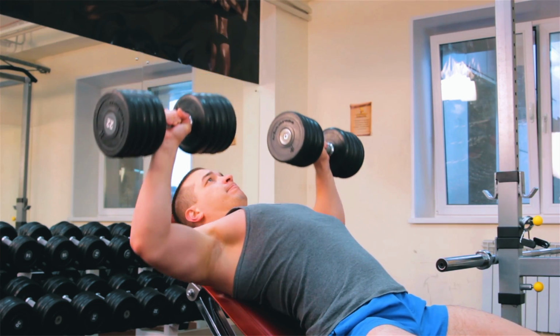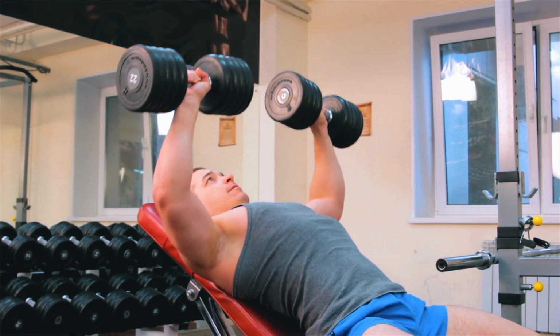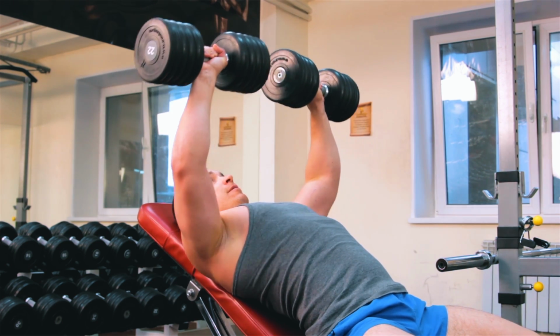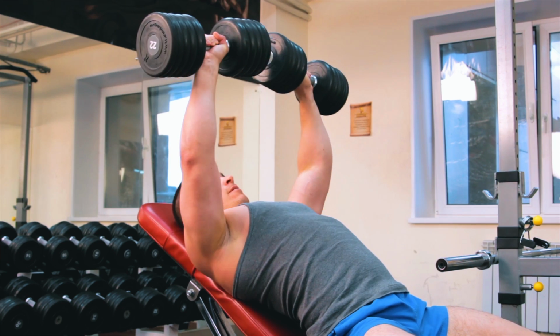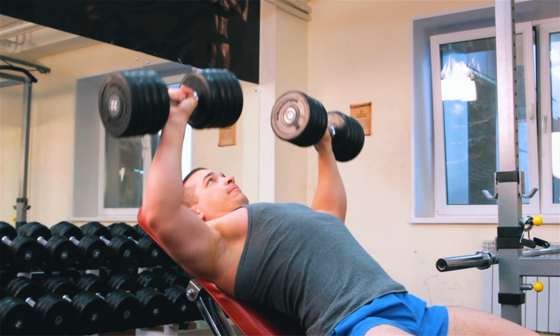For example, when performing the dumbbell bench press, having a strong mind-muscle connection with the pecs can reduce activation of the delts and triceps in the movement. The mind-muscle connection is something that takes a while to really master, and it's different for every muscle group.